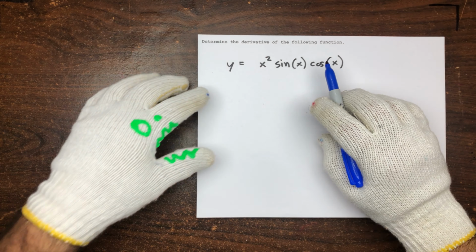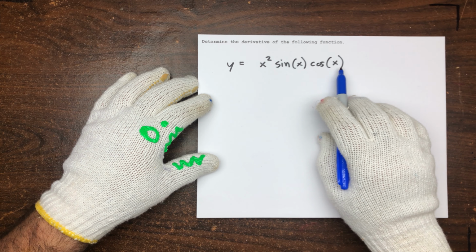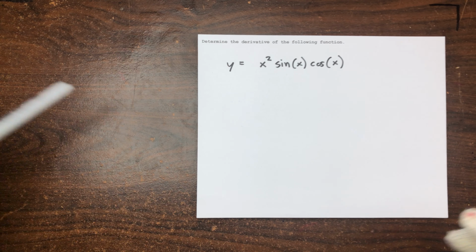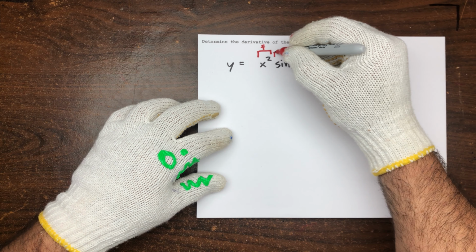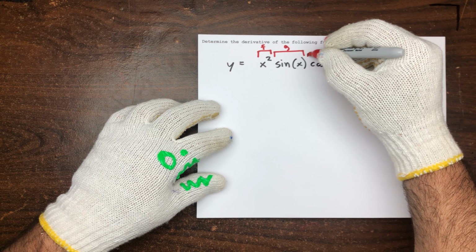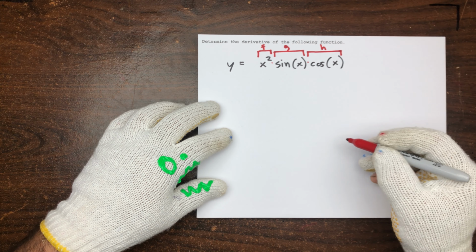Determine the derivative of the following function. Y equals x squared times sine of x times cosine of x. Whoa. Looks like we have three functions here. We have a power function here, we have a trigonometry function there, and we have another trigonometry function there. And they're all multiplied together.